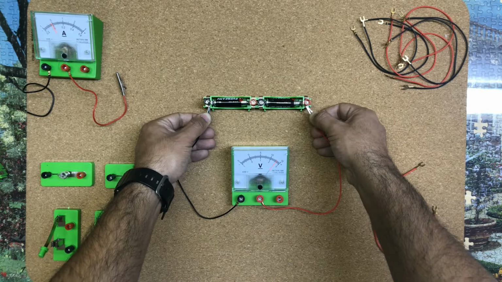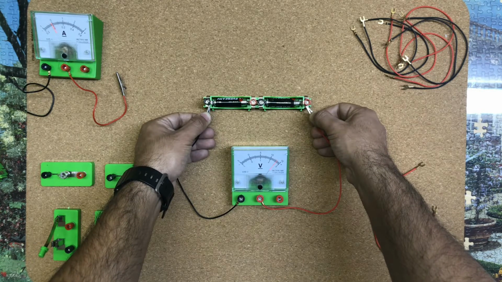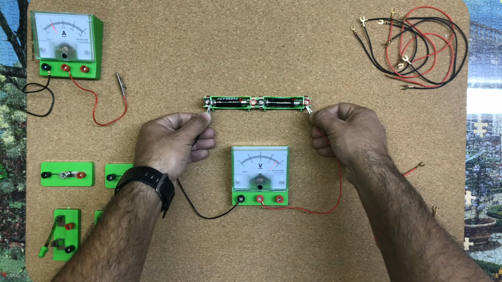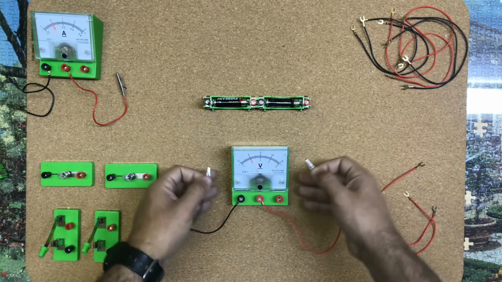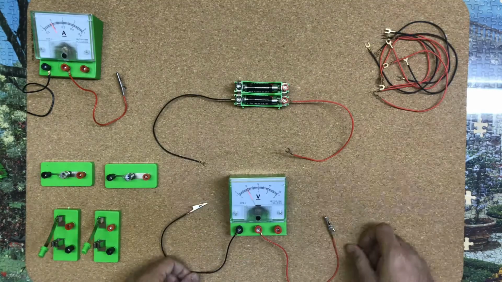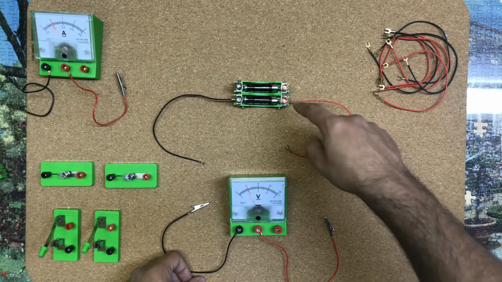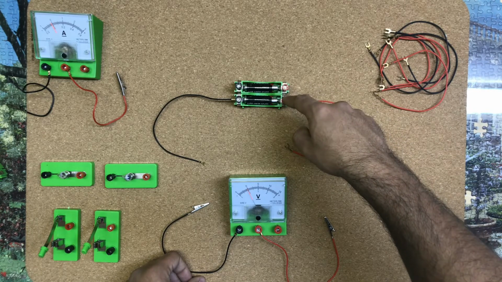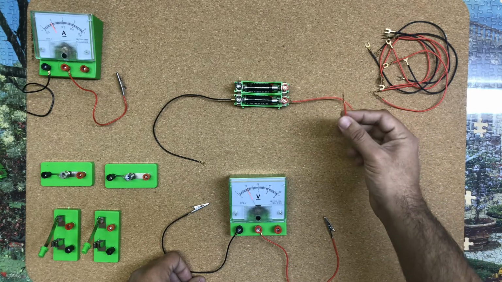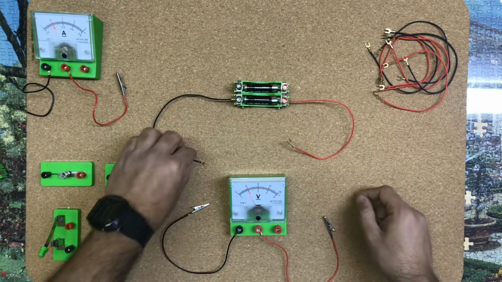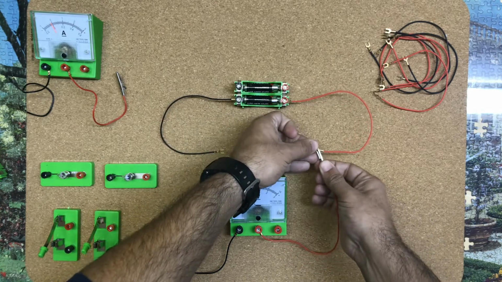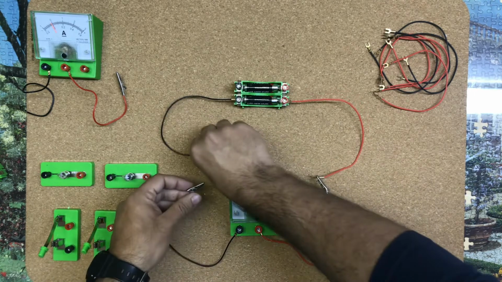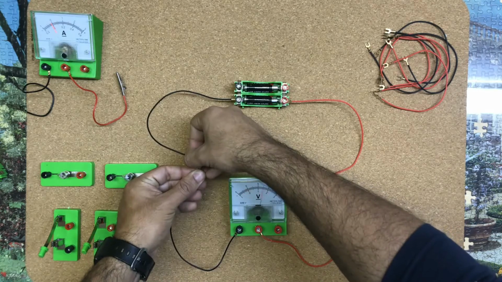This means that when we connect cells in series, the potential difference increases, or the EMF increases, and it is equal to the sum of the potential differences of the cells. Now I've connected the two cells in parallel. You see here the two positive terminals are connected together, giving us one positive terminal, and the two negative terminals are connected together, giving us one negative terminal. Now we're going to see how the potential difference changes when a parallel battery is connected.